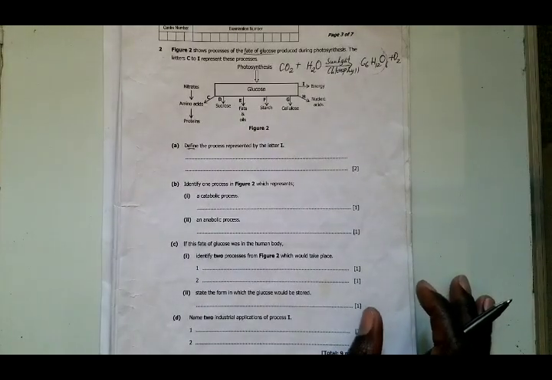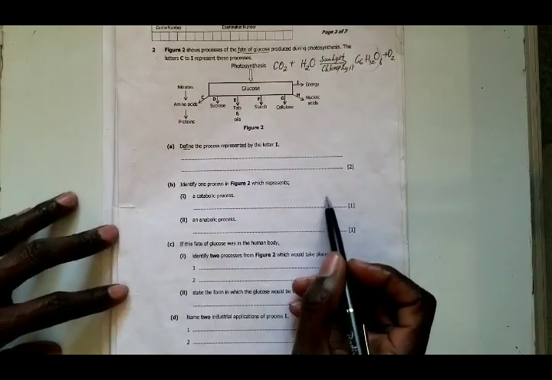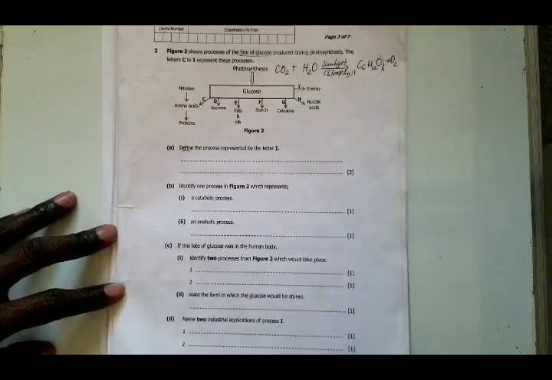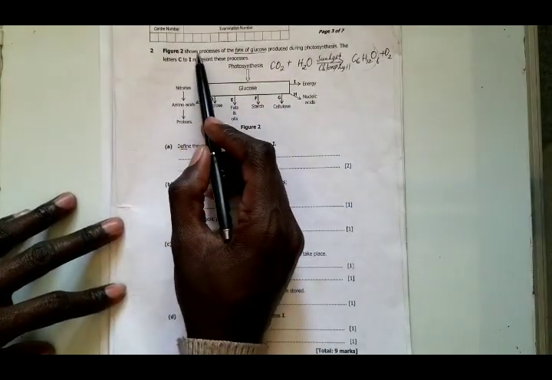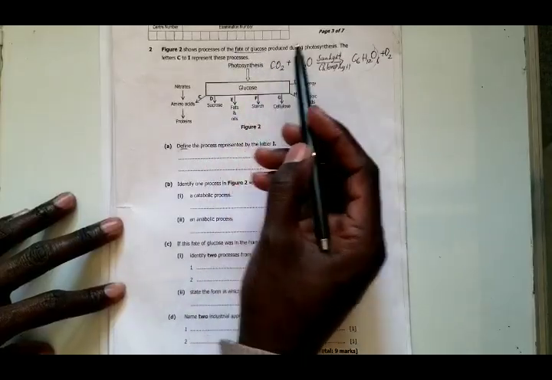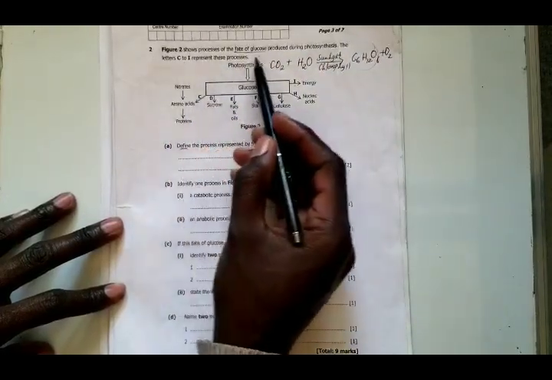So this is a continuation of the video. Sorry, my other video actually cut, so we'll continue our revision of 2023. It says figure 1 shows process of the fate of glucose produced during photosynthesis. The letters C to I represent the processes.